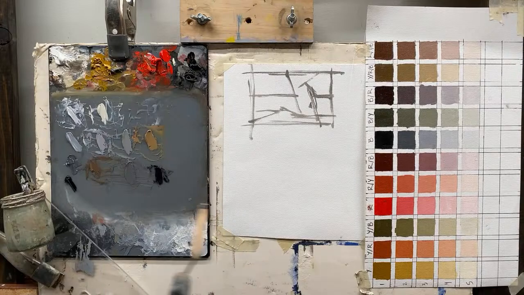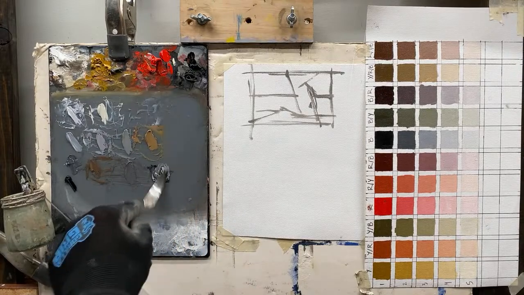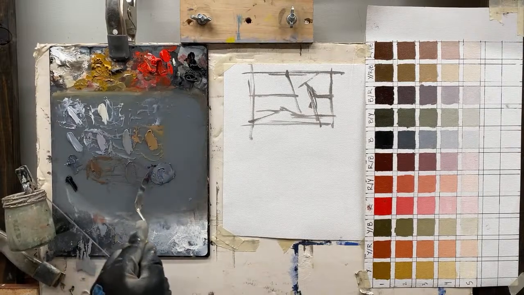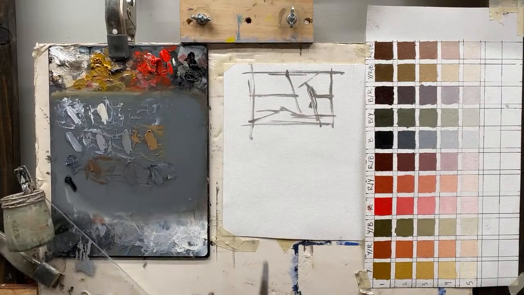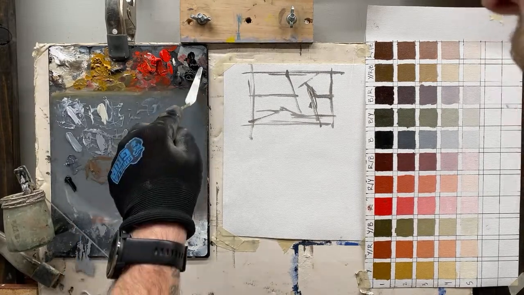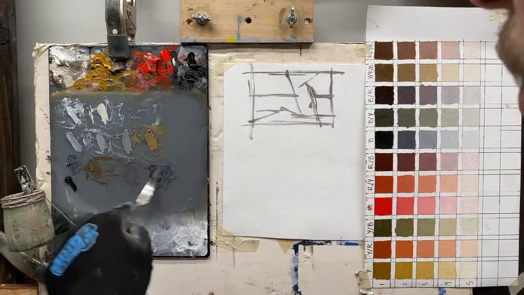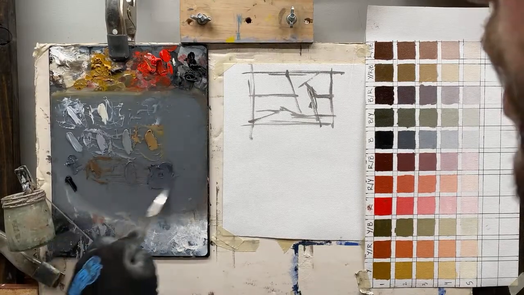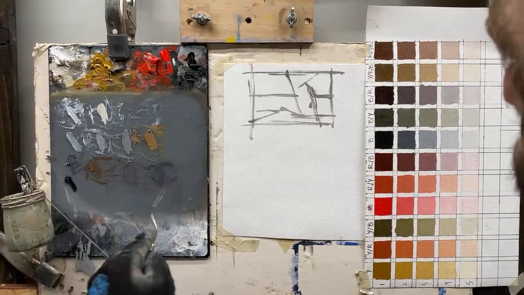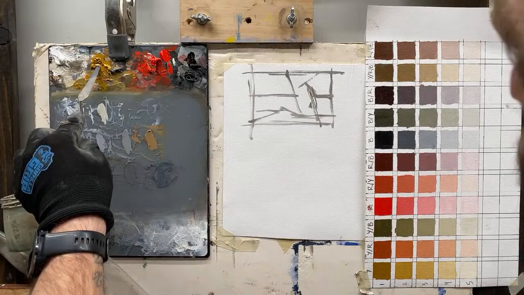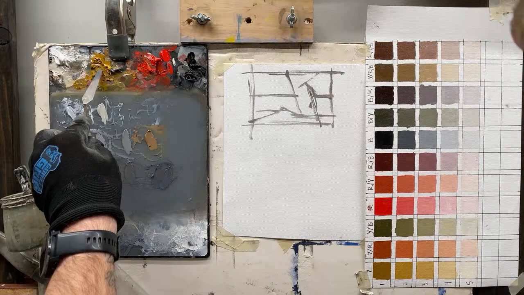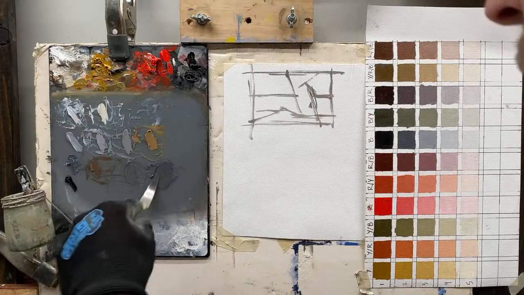And I mean, it's very cool. I'm seeing it like it reads just slightly like a cool green to me. So I am going to see about grabbing just the tiniest bit of yellow. Though I know with the Zorn palette that yellow is going to warm it up and potentially warm it up more than we need.